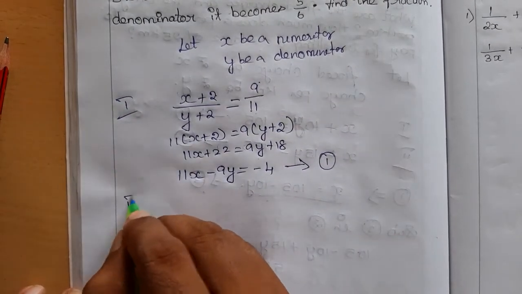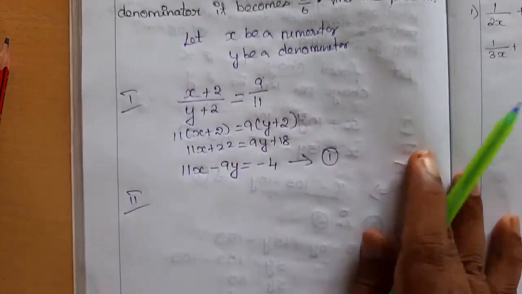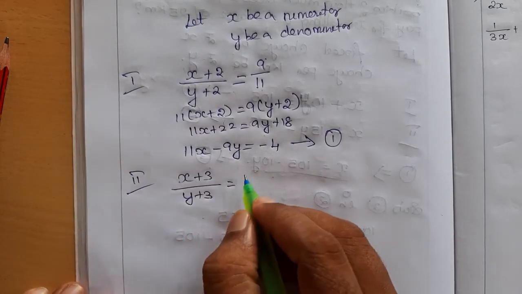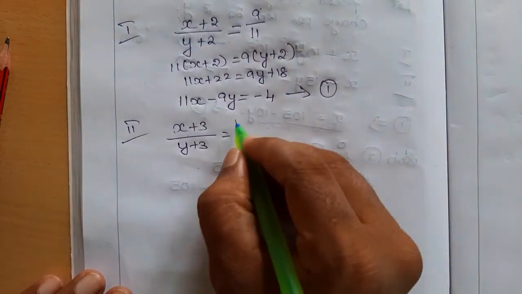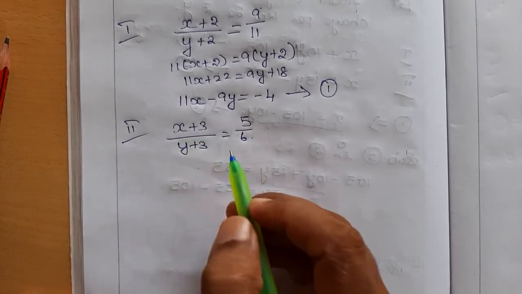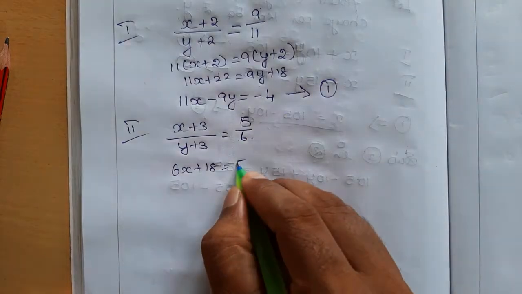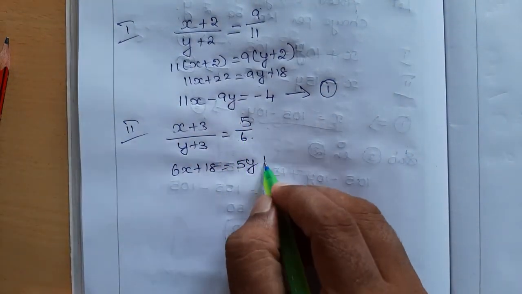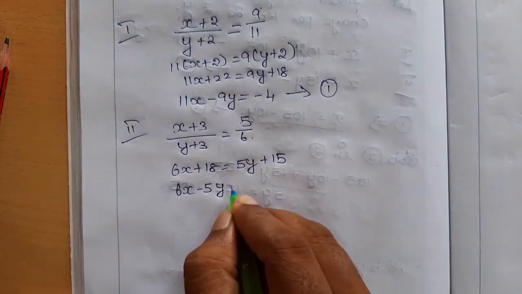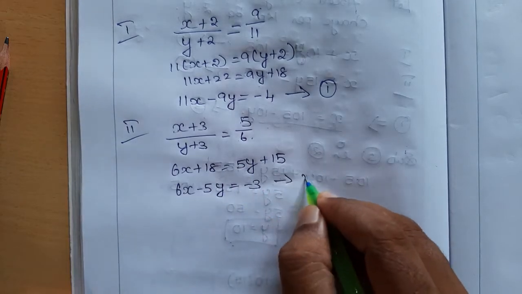And the second condition is that 3 is added to both numerator and denominator, it becomes 5 by 6. So x plus 3 by y plus 3 will become 5 by 6. So this also we can cross multiply and write 6x plus 18. Here you multiply, directly I have written 5y plus 15. So 6x minus 5y is equal to 15 minus 18, which is minus 3, right? This is equation 2.